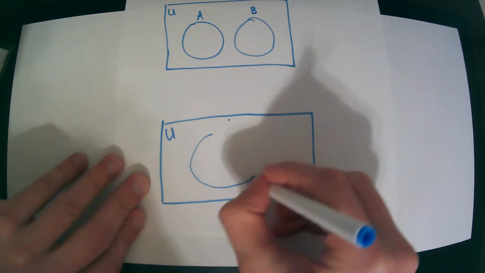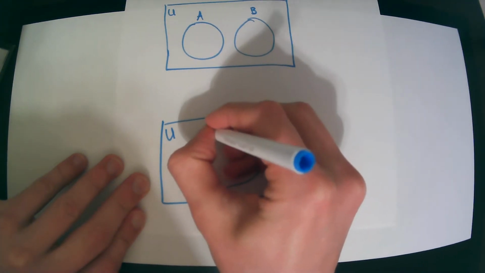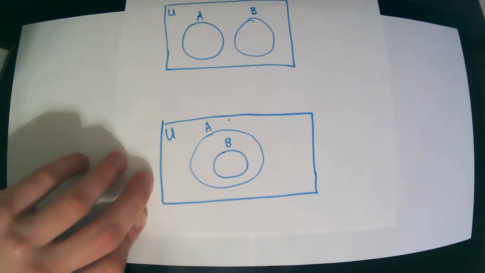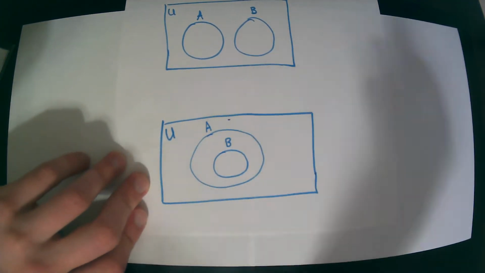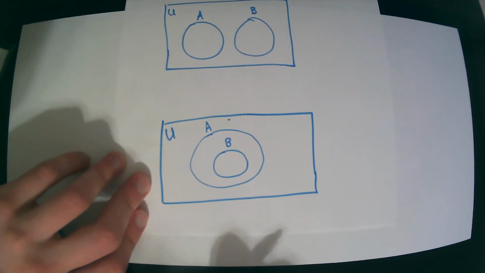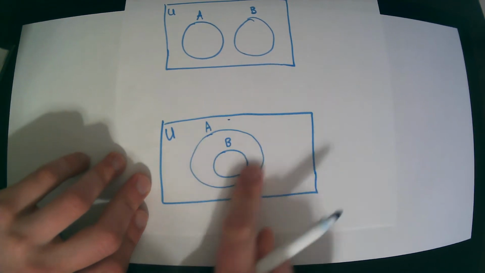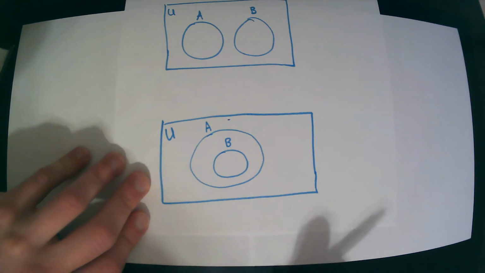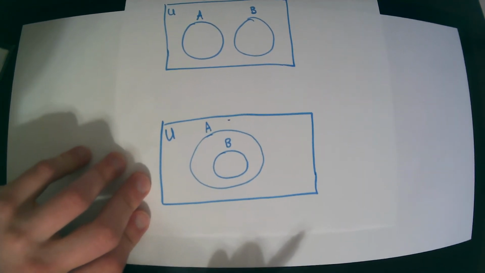So maybe set A is here and set B is completely encased in A, or vice versa. It could be the other way around. So we're going to talk about this situation later. In this situation, B would be called a subset of A, but we'll talk more about that later.